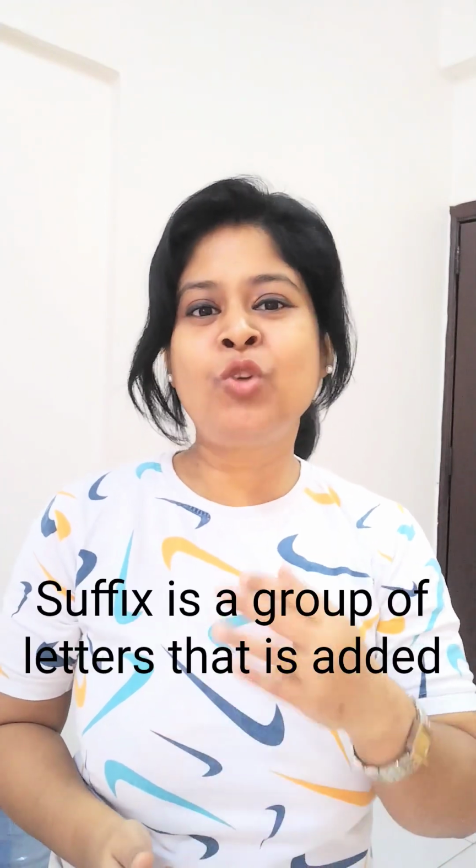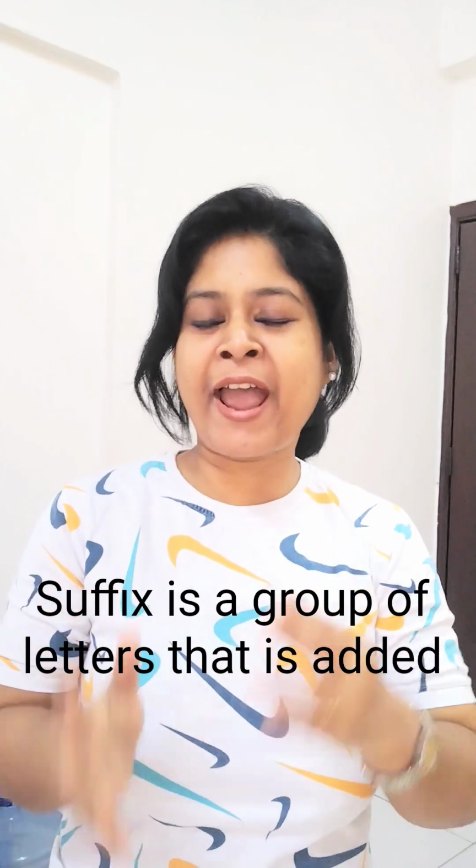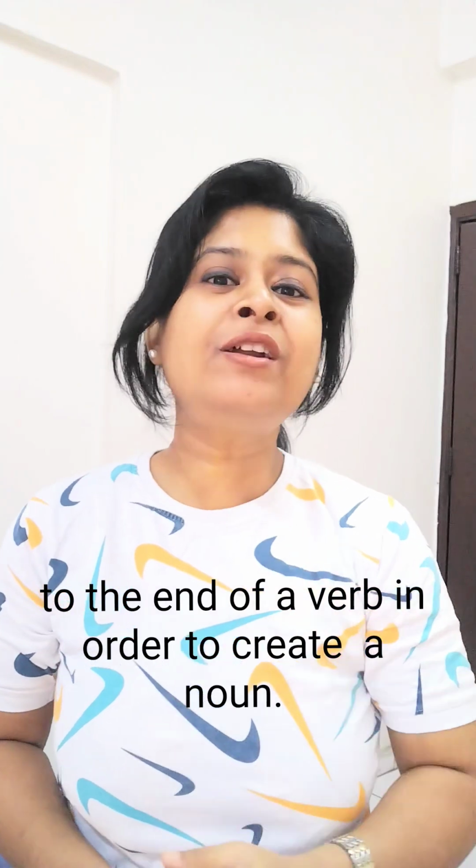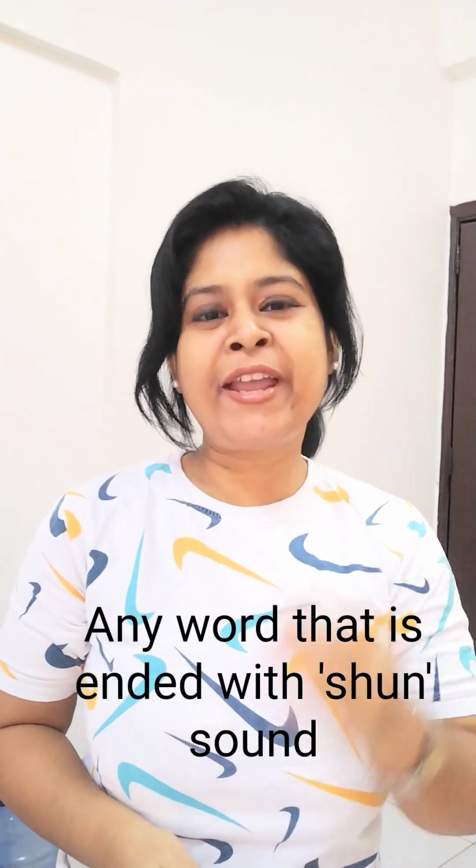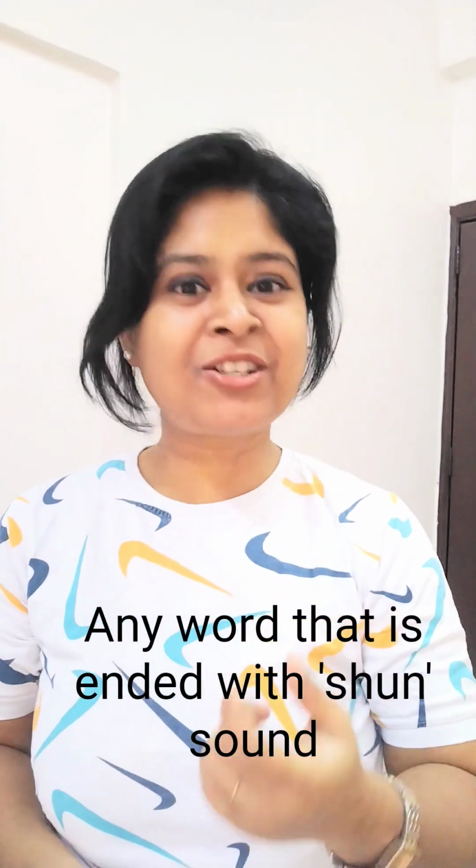A suffix is a group of letters that is added to the end of a verb in order to create a noun. The suffixes ion, tion, ption, ution, and sion are normally pronounced like "shun". So any word that ends with this "shun" sound is usually a noun.